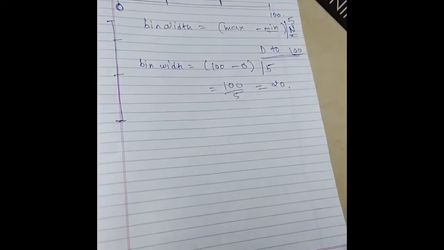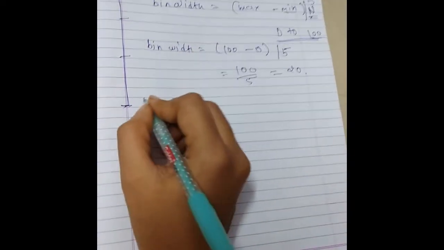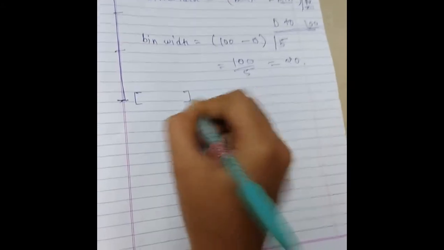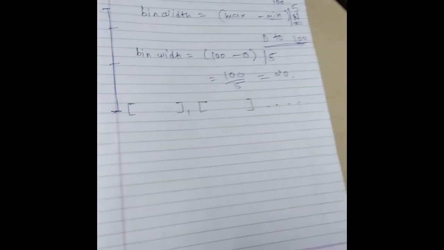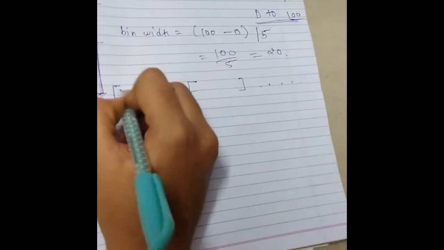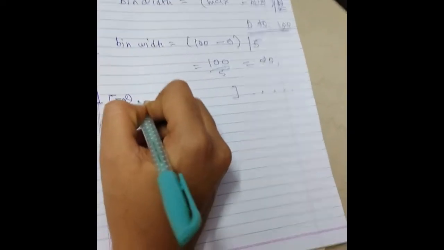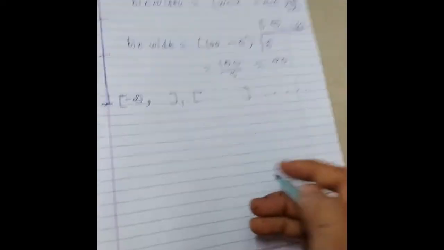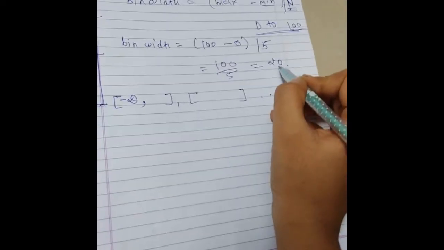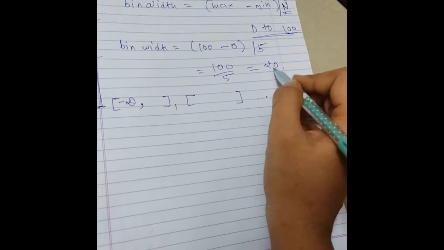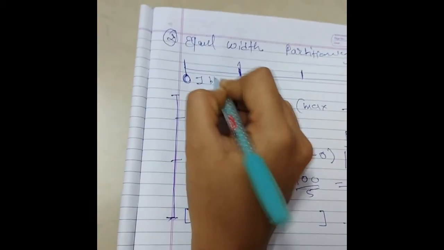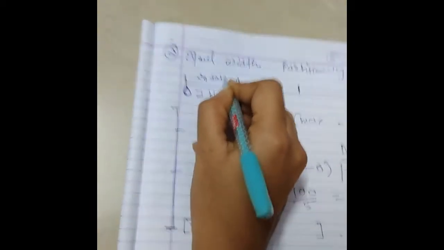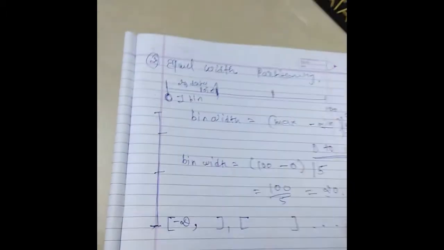Now if we want to divide the data into bins, the first bin always starts from infinity, and the width of each bin is 20. This is called the bin width.